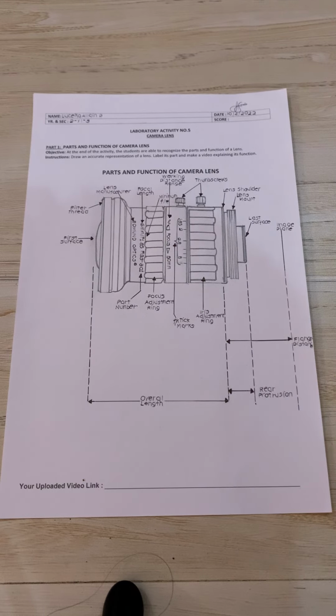The next part is the camera mount. This is where the lens is threaded or mounted on the camera. Typically, mounts are the C mount, F mount, L mount, and S mount.